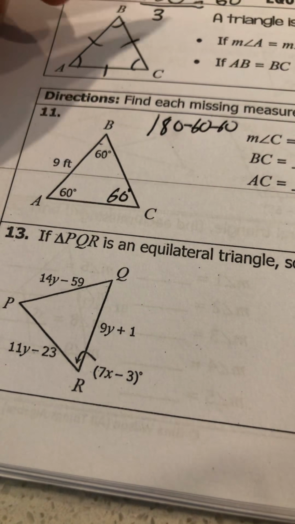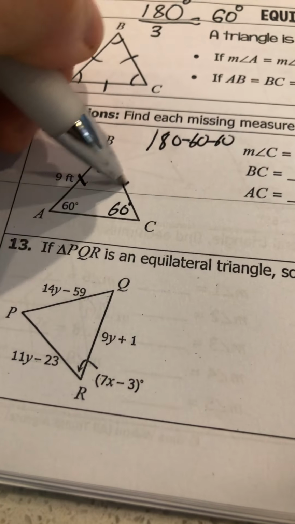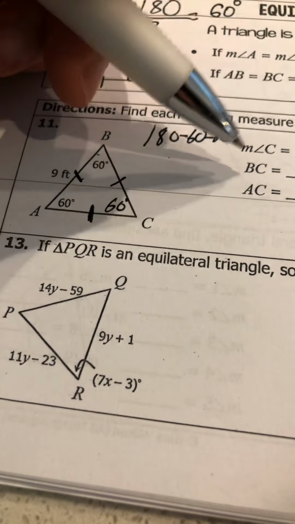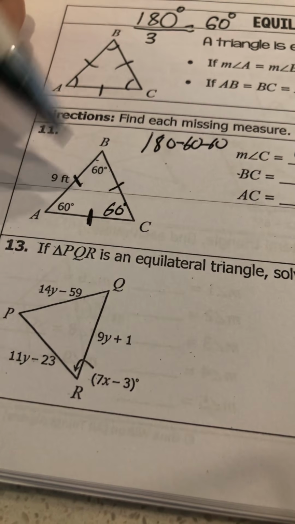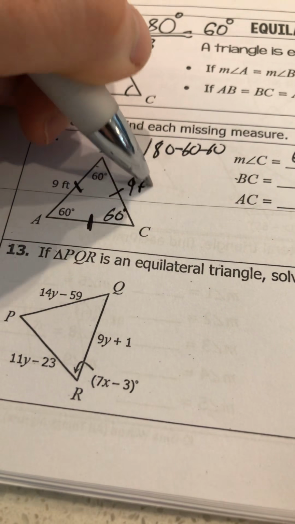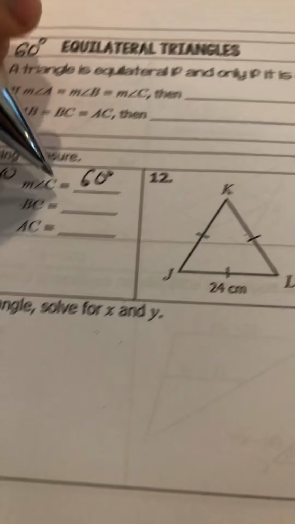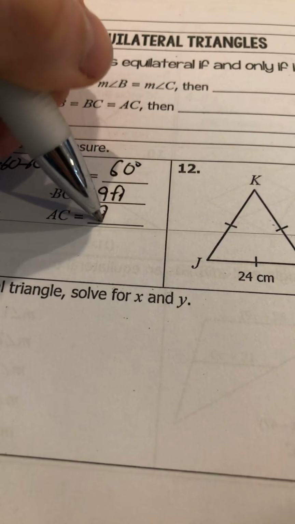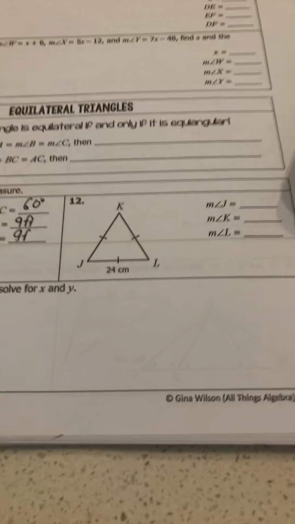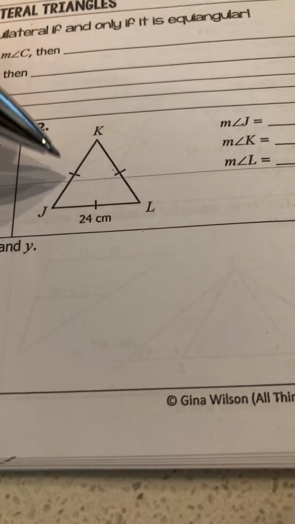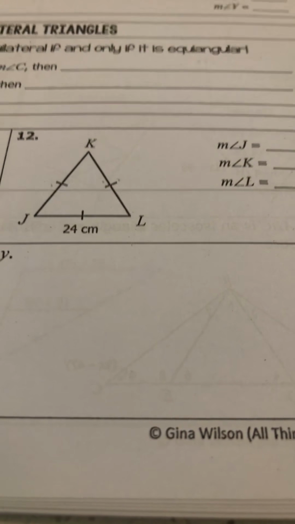Well, if we have all equal angles, then we must have all equal sides. So what is the length of BC going to be? Well, AB is 9 feet, so that means BC must be 9 feet, and AC as well. So 9 feet, 9 feet. Okay, let's look at 12. 12, it has marked in that we have 3 congruent sides. So what kind of triangle are we dealing with?